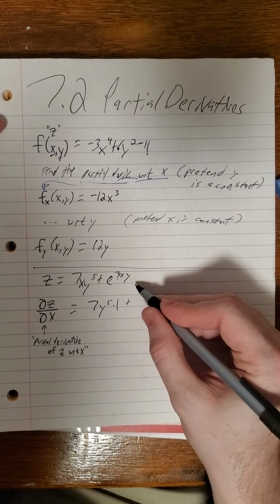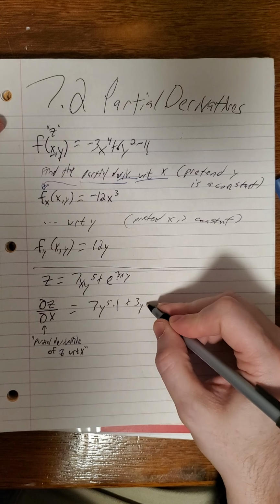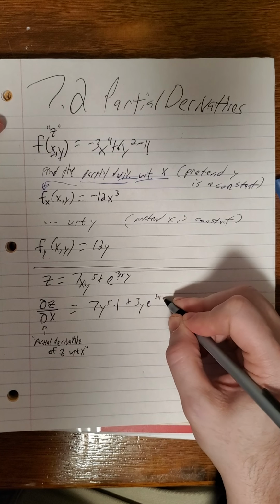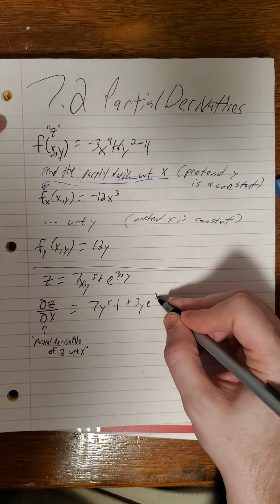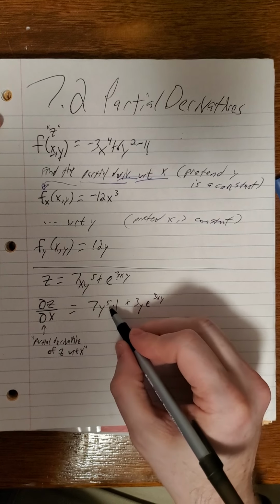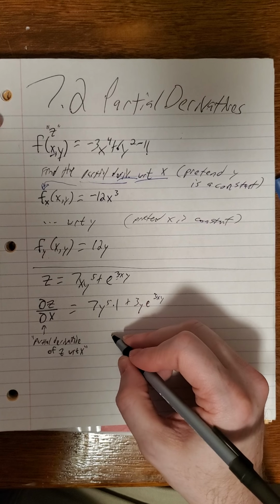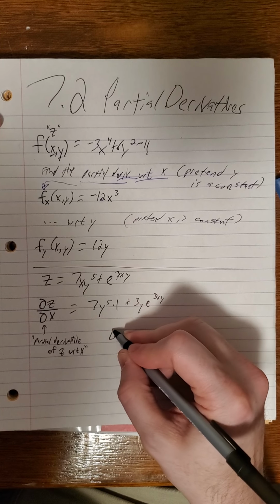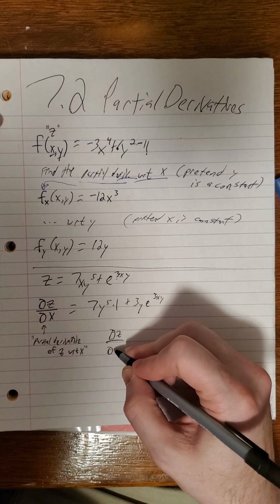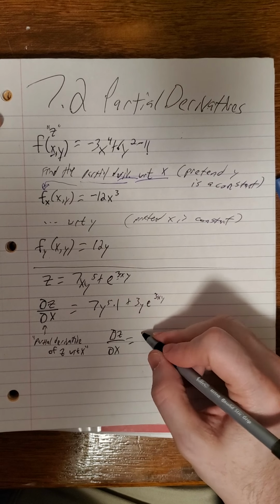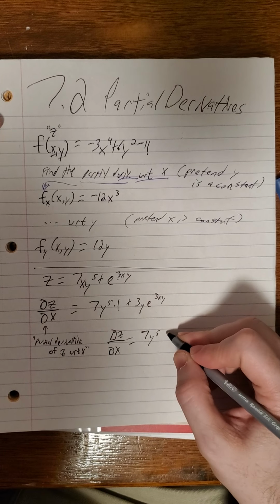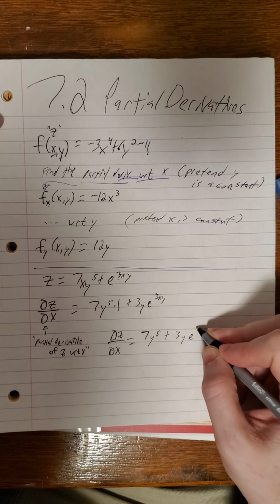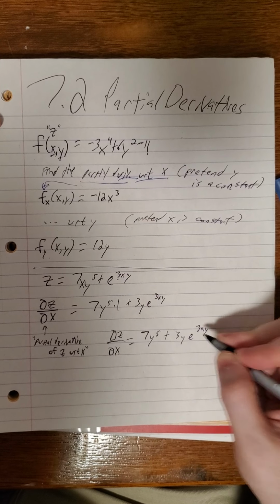So here our c is a 3y. So plus 3y e to the 3xy. And typically we would write it without the times 1 there. So the partial of z with respect to variable x would be 7y to the 5th plus 3y e to the 3xy.